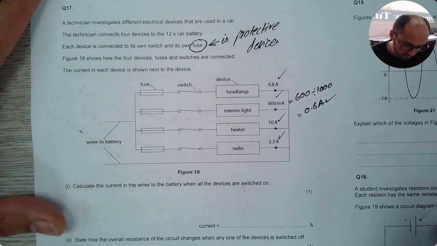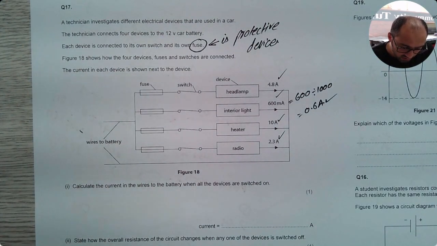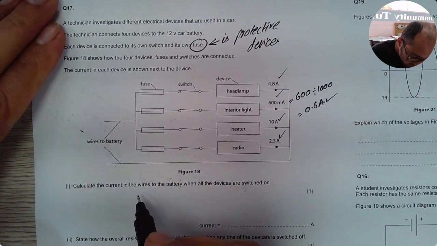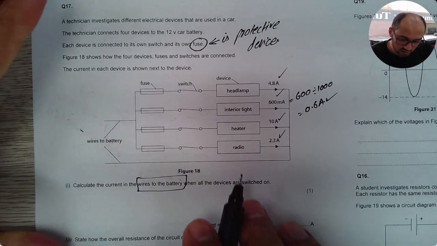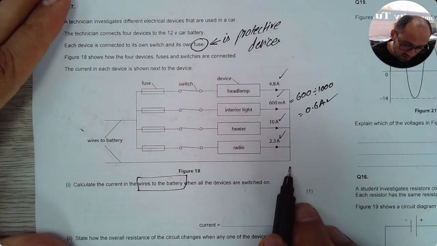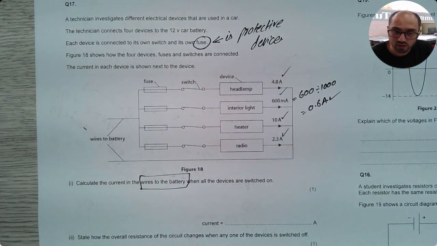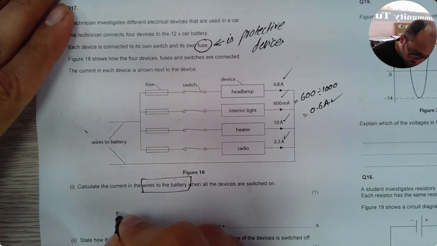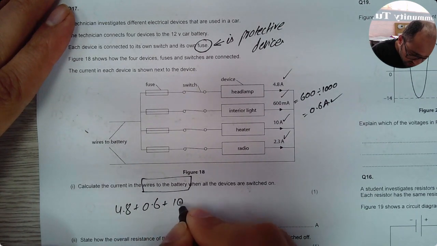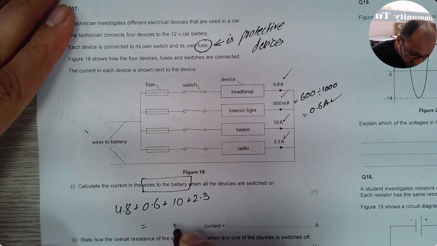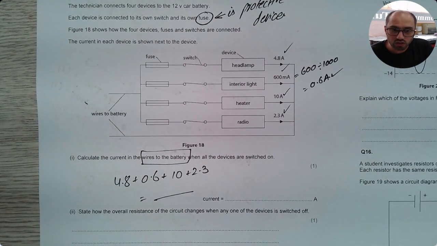Now this is fine. It says calculate the current in the wire to the battery when all devices are switched on. It says wires to the battery. This means they're asking us to work out the total current, because it's a parallel circuit. They will all add up together. The total current will be 4.8 plus 0.6 plus 10 plus 2.3. And if you add them, that will be your total current.